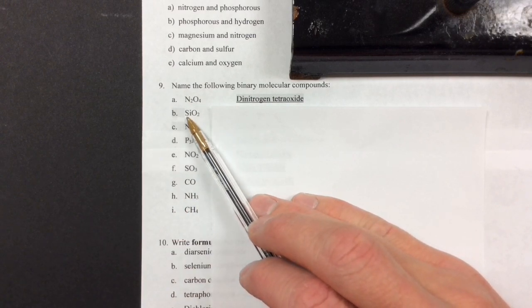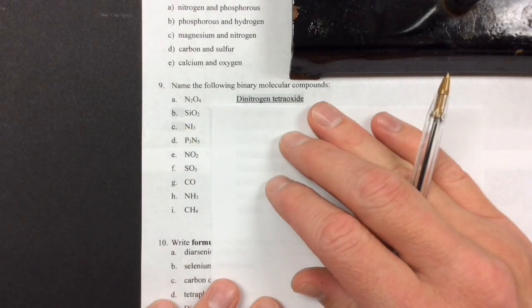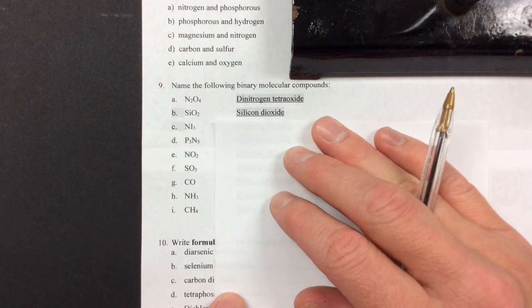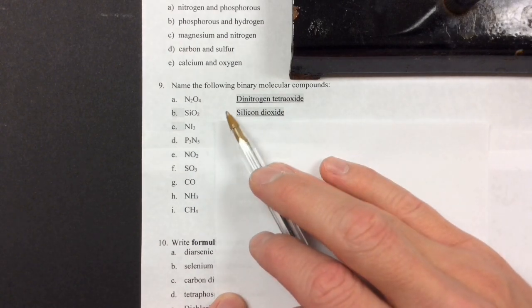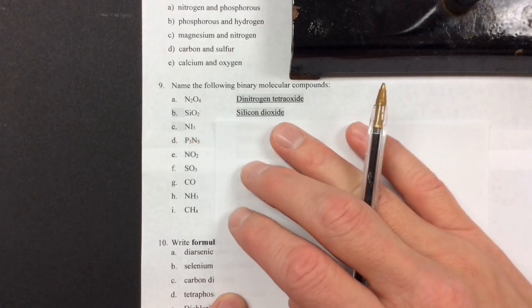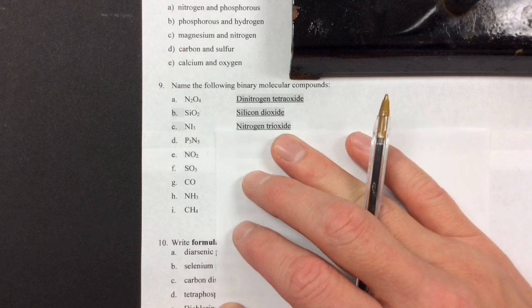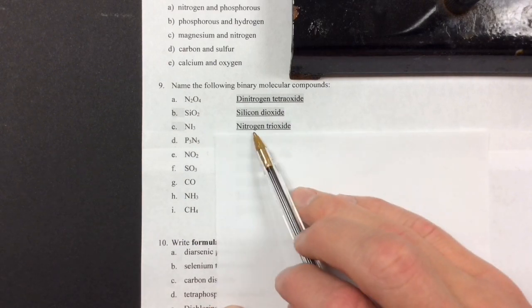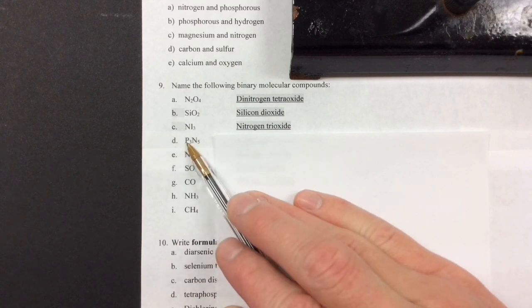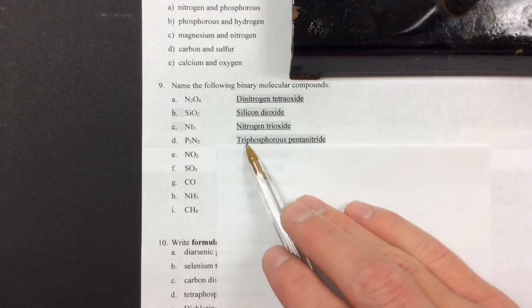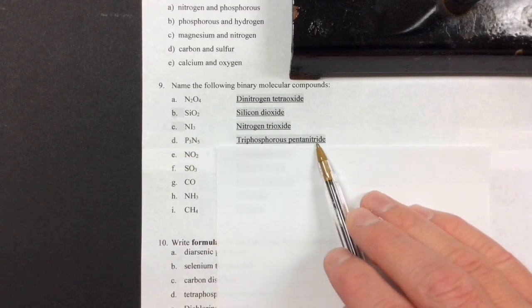only has one, we do not name the first element mono. We do not add a prefix. We just name the element as normal. So it'd be silicon dioxide. Same thing here with letter C. There's only one nitrogen, so we're not going to say mononitrogen, just say nitrogen. And then there's 3 oxygens, so nitrogen trioxide. Letter D would be triphosphorus pentanitride.